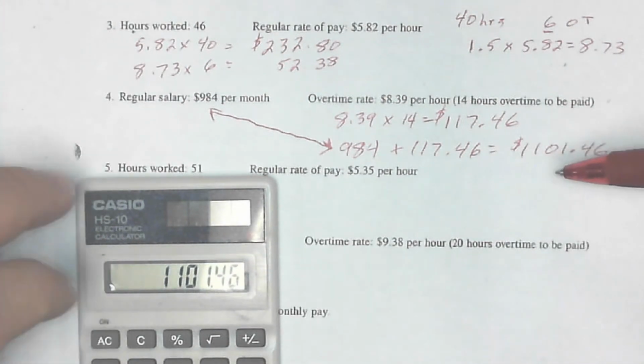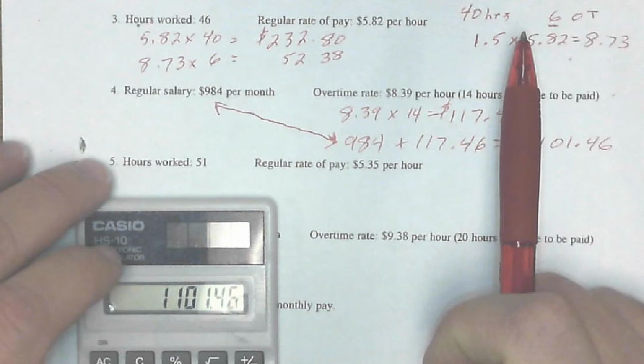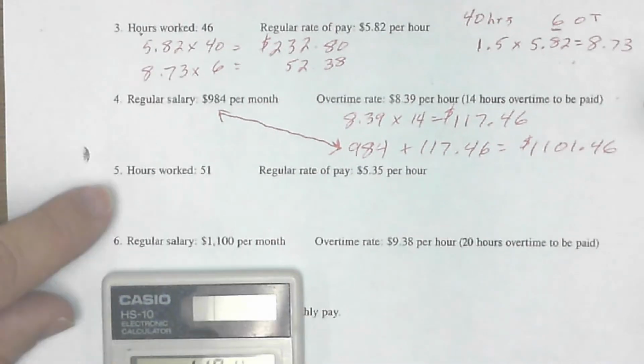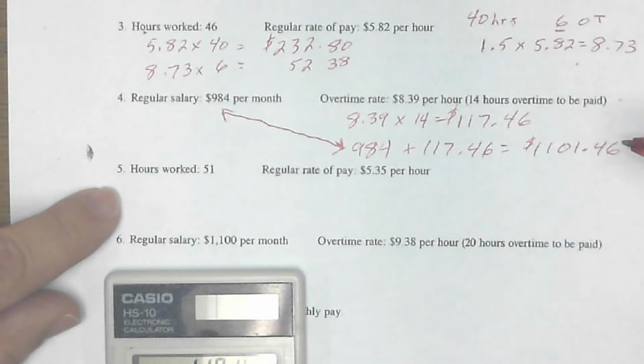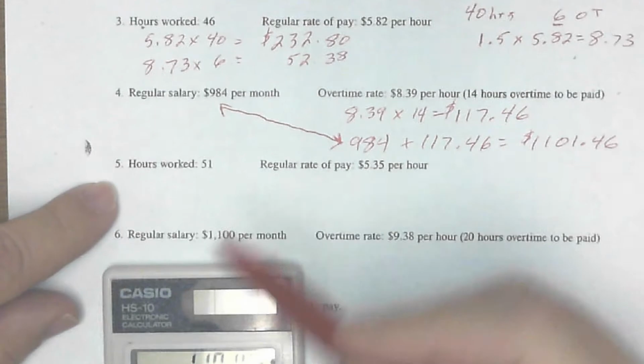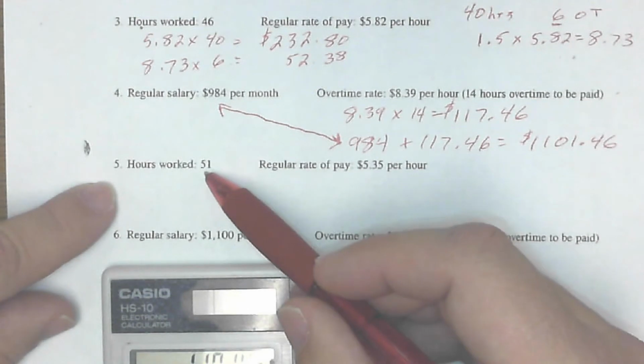So that's how you would do number 4. Now let me see. Number 5, that's just like number 3. So you just have to separate. You have to calculate this both ways.